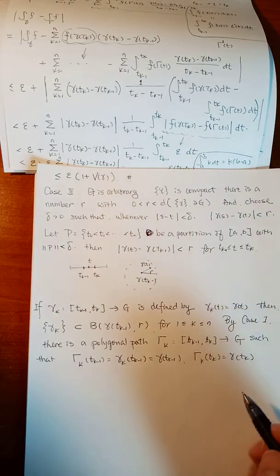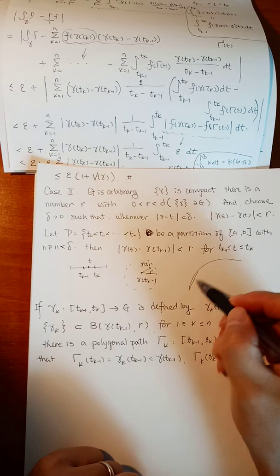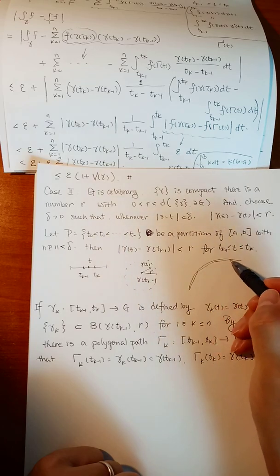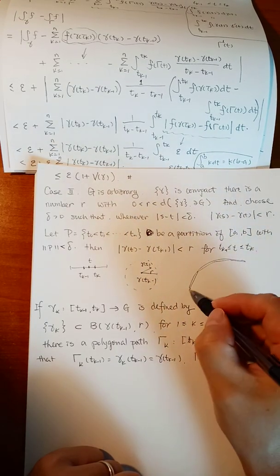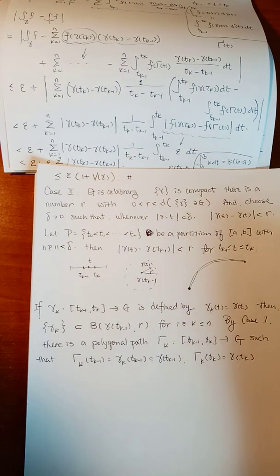The same thing, just connect. When you have this curved path, you just connect it this way, but eventually you will connect the initial and terminal points.